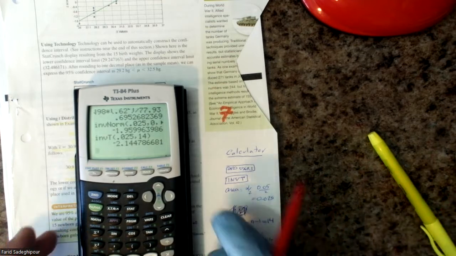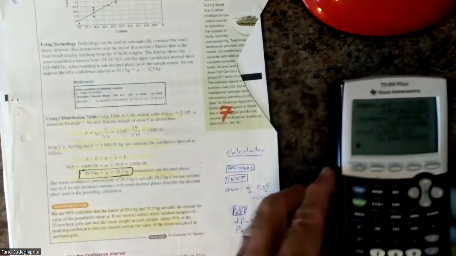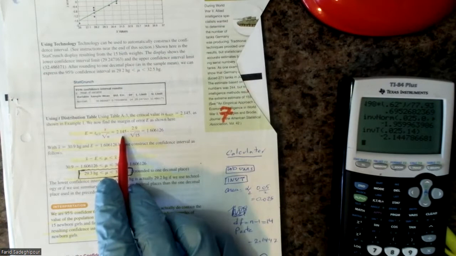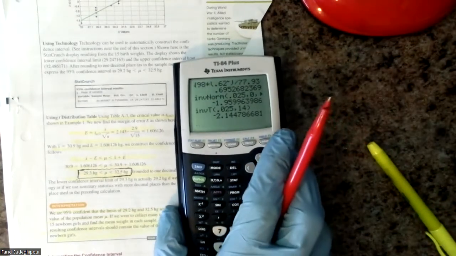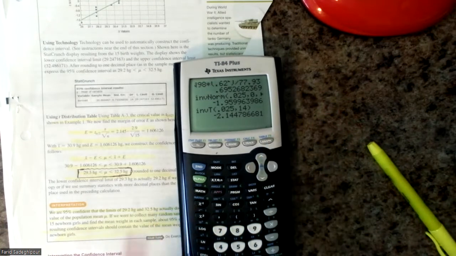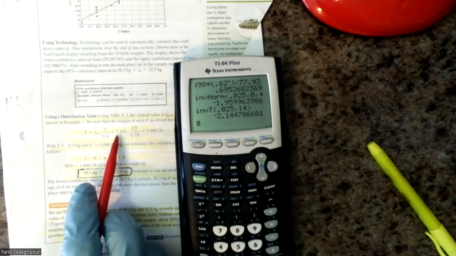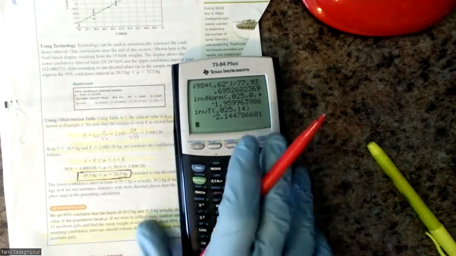That gives you 2.145. That's the number. Okay. So this number, the t, instead of the table, you could use your calculator to find that number.